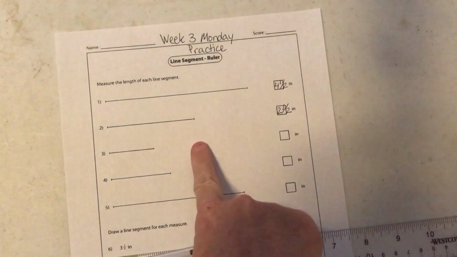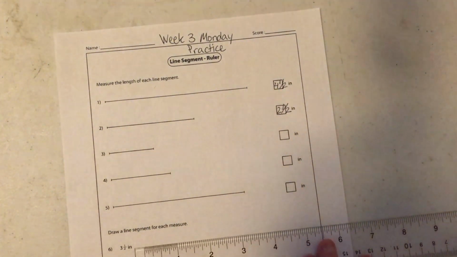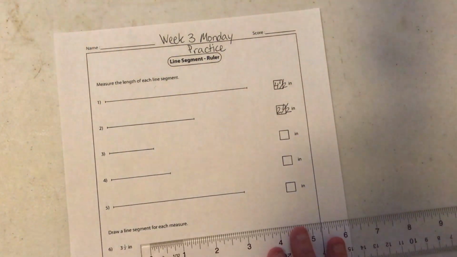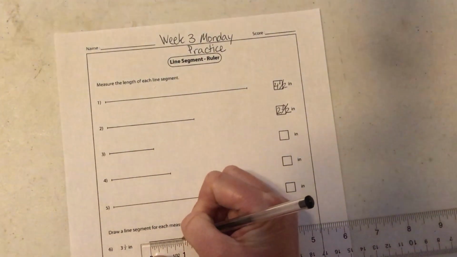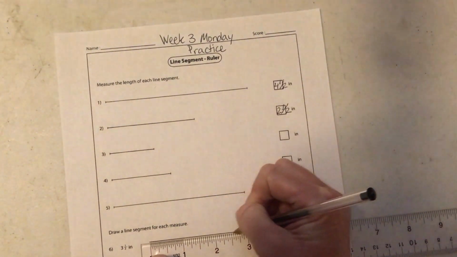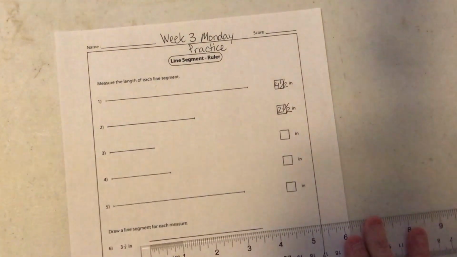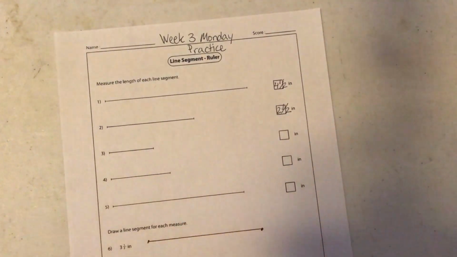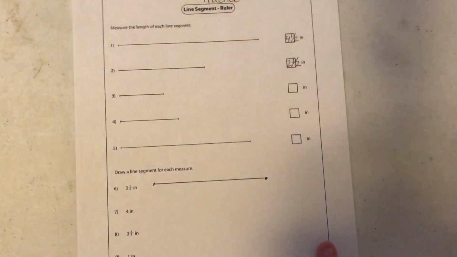Now I'm going to let you finish these, and then when you get to the bottom, you get to draw a line. This one, we need to make it 3 and 1/2 inches long. So I'm going to start here, count 1, 2, 3. This has to be halfway in between. So I'm going to stop there, make my line segment, just like that. So make sure you are doing that for the rest of your lines.